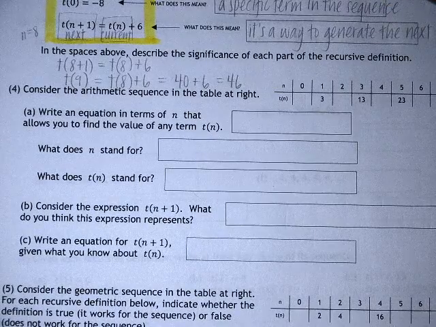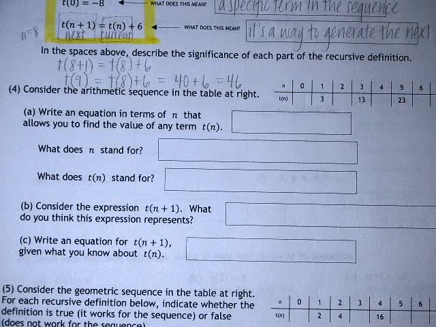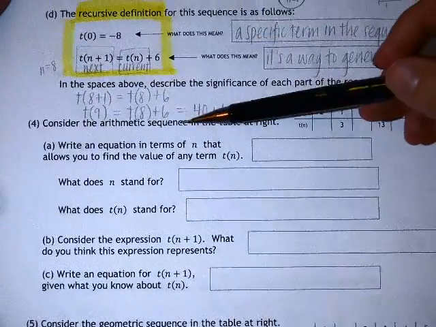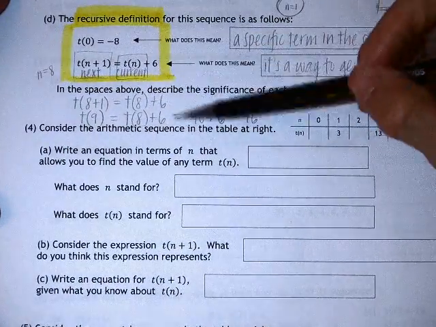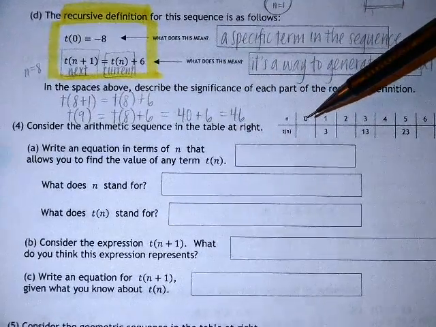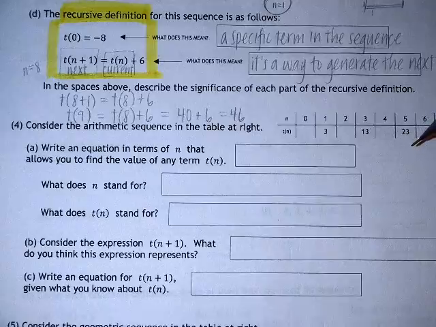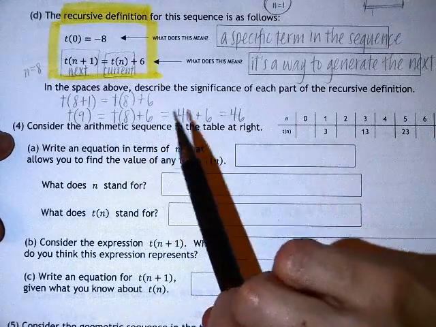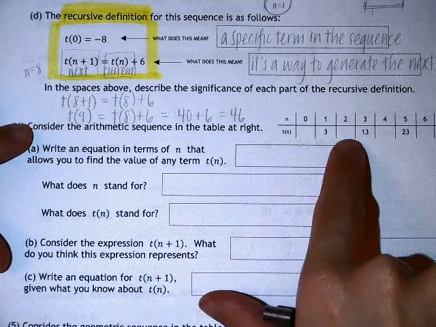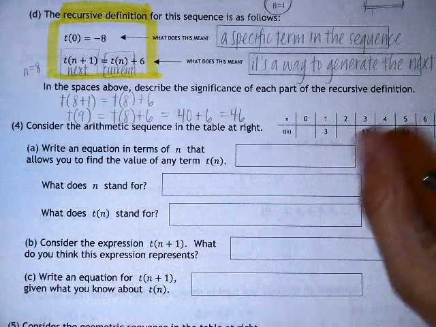So in question number 4, we're going to try to create our own recursive definition. Now that you've seen what a recursive definition is all about, we're going to use what we know to create one given a fresh table. In number 4, it's telling us that the sequence in the table is arithmetic, but they're not giving us all the information we need.